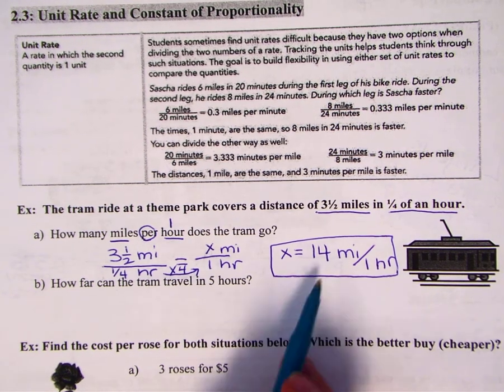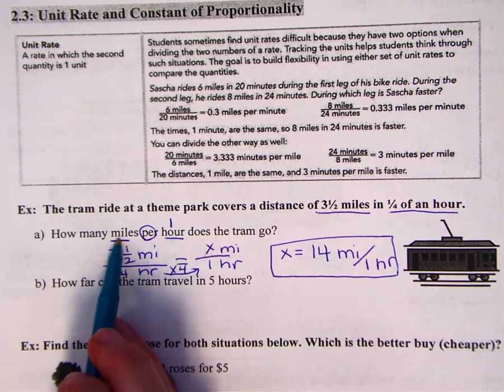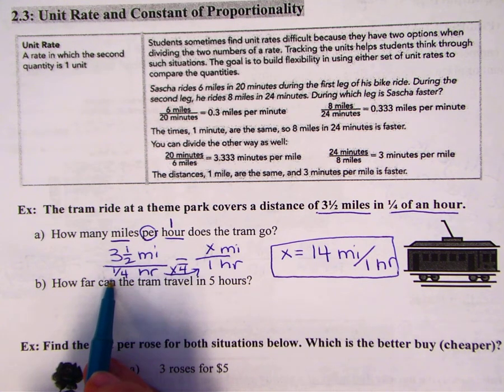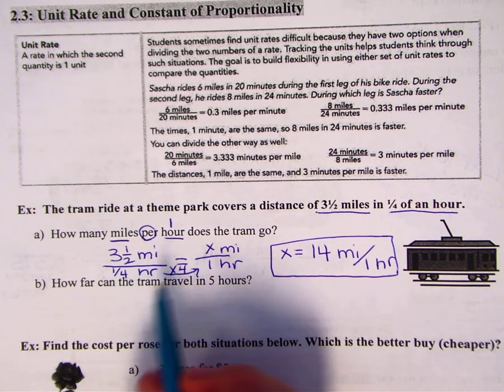Okay, now again, you can get that answer by simply dividing your miles by your hours. If you do 3.5 divided by a quarter, you got to realize that's not 3.5 divided by 4, it's 3.5 divided by 1/4, which is the same thing as doing 3.5 times 4, right? Remember, we can multiply by the reciprocal.